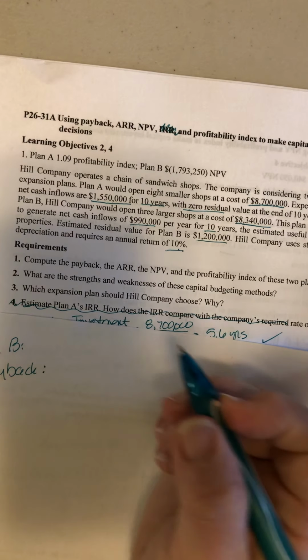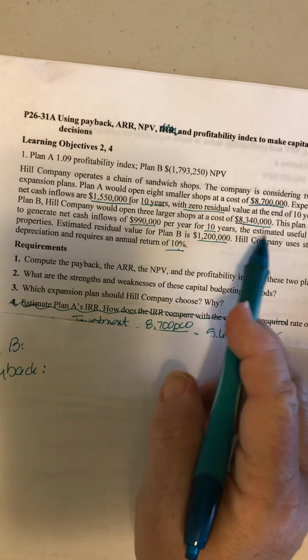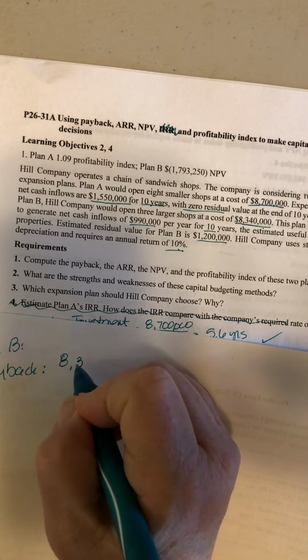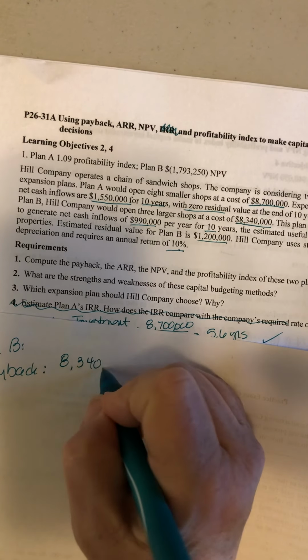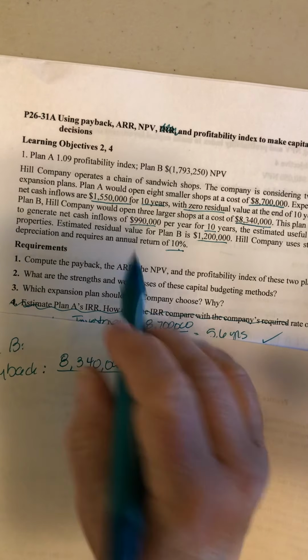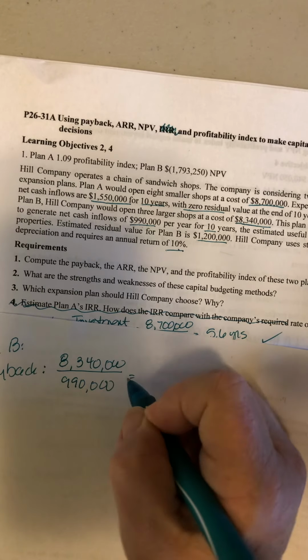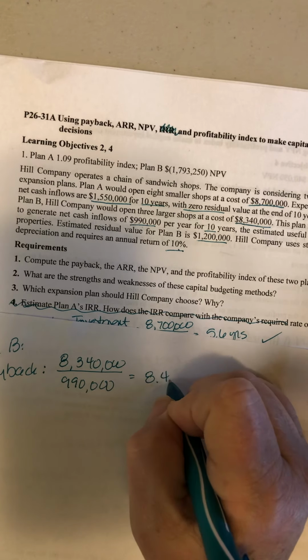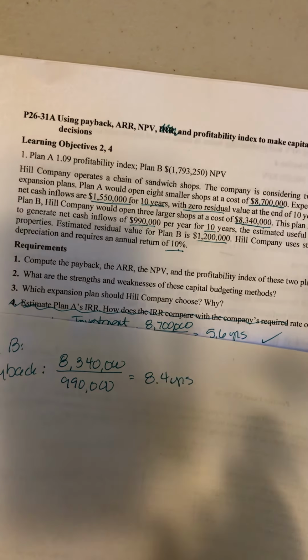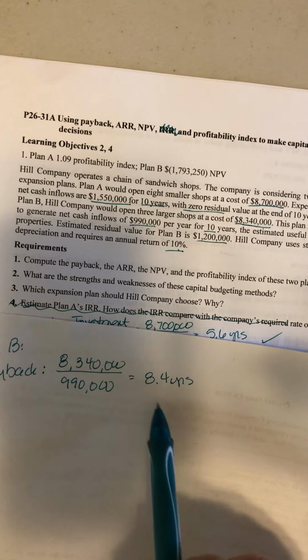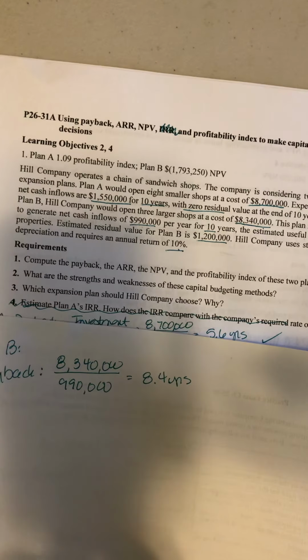All right, so payback we can calculate the same way. The cost of $8,340,000 divided by the annual cash flows of $990,000. So this one has a payback of 8.4 years. Not as good as the first one, but it's still less than the 10-year life.